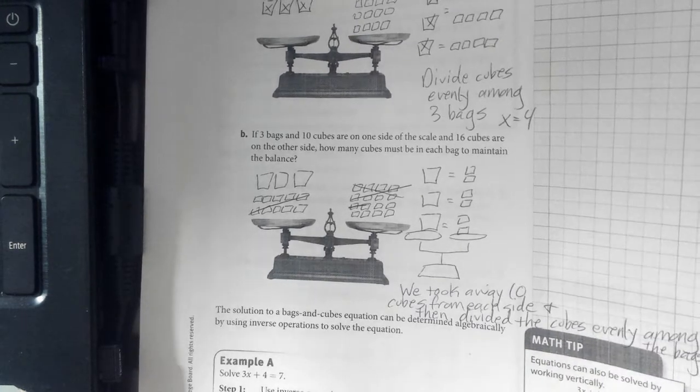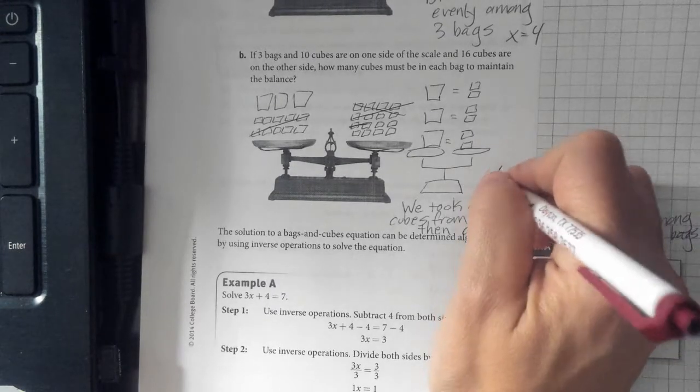Okay, I'm going to put here, so X equals 2.